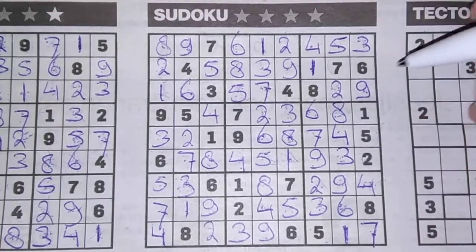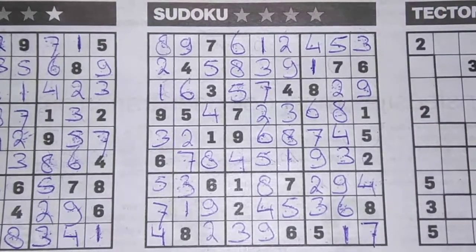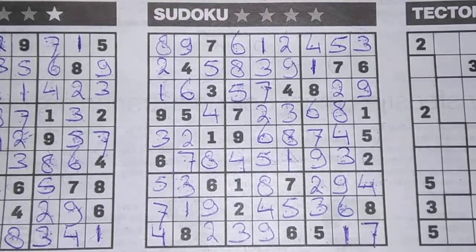Finished in 18 minutes. Alright, for a Sudoku with 4 stars, I thought maybe I would do this in half an hour, an hour. I do not know, but in 18 minutes, I'm proud.